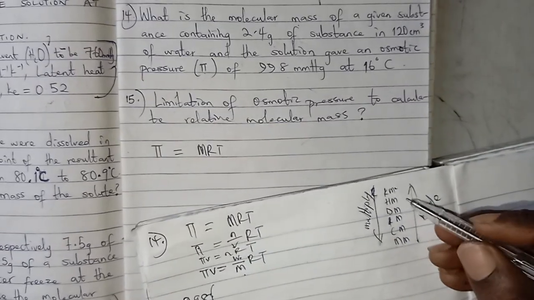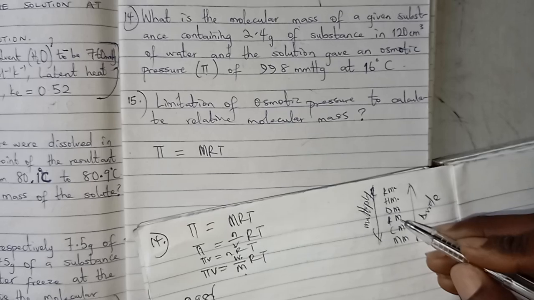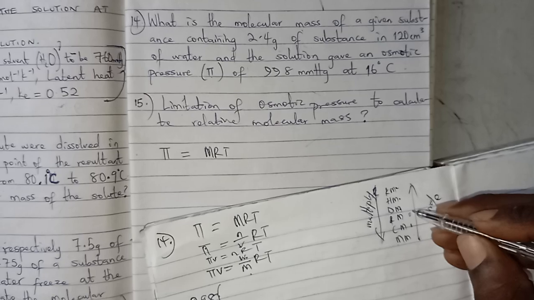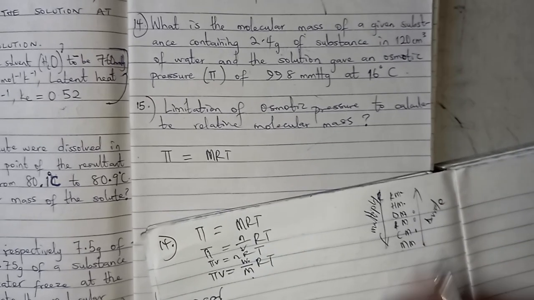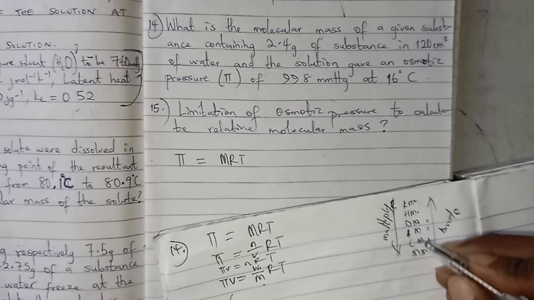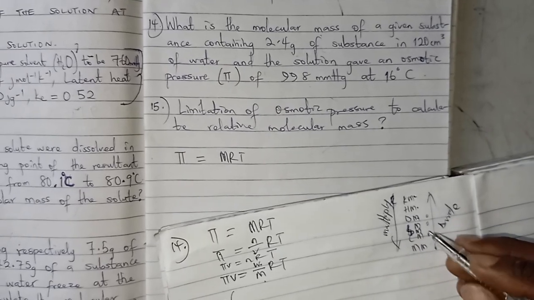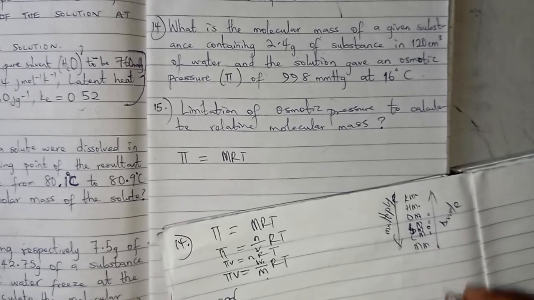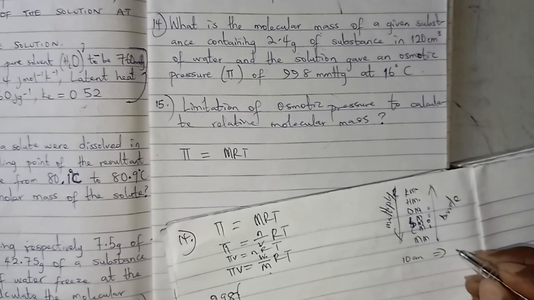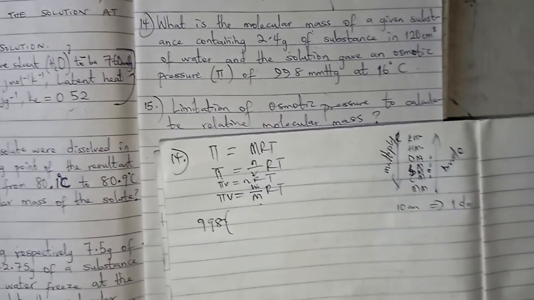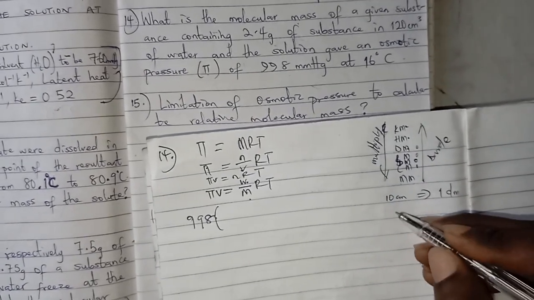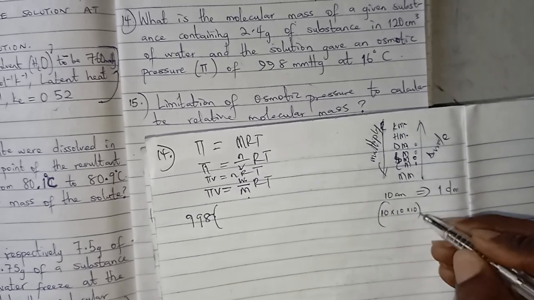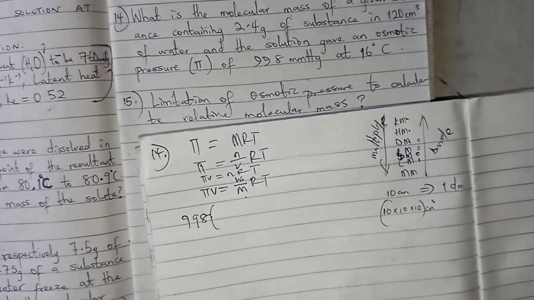So if I'm going to decimeter, it's going to be 10. So 10 cm equals 1 decimeter, which means that centimeter cube has 10 times 10 times 10 cm.